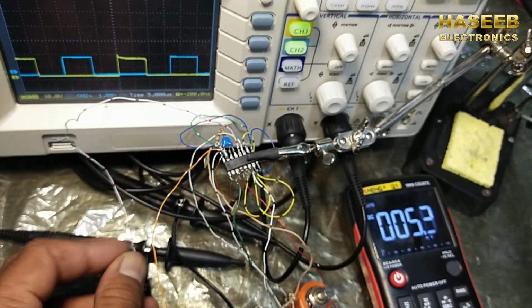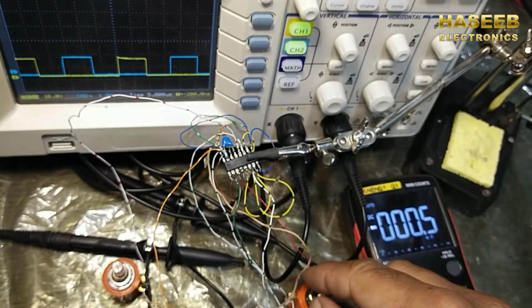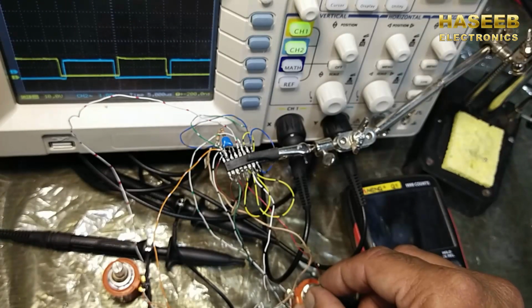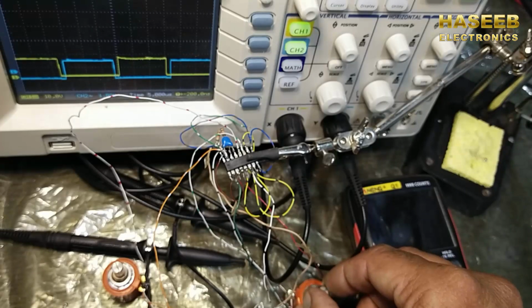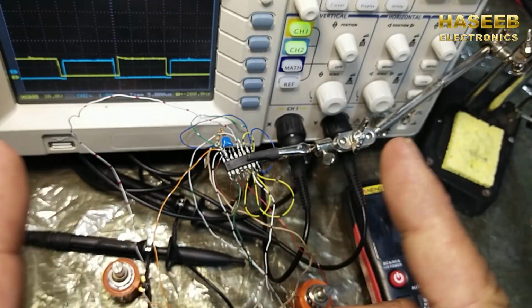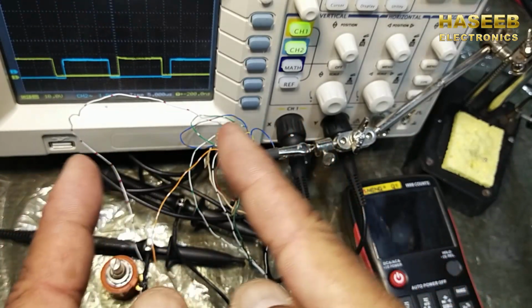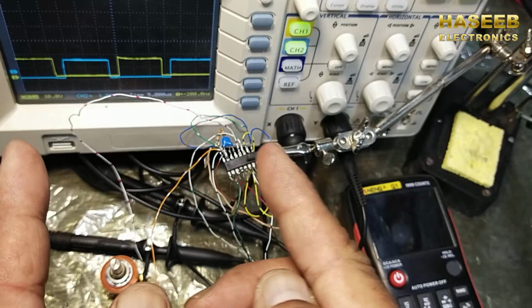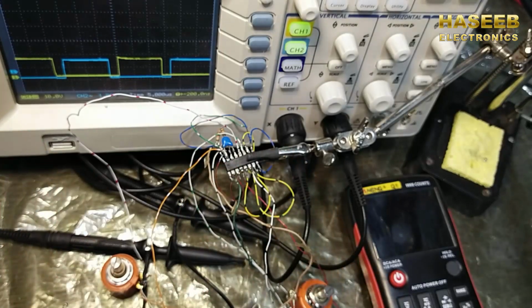But if we decrease the potential at pin number 4 and then we adjust the feedback, this IC will work from minimum to maximum. So it will work in a wide window. But if we increase the dead time, the IC switching turn on time will decrease automatically with respect to this resistor value.